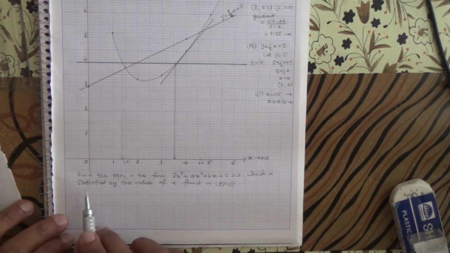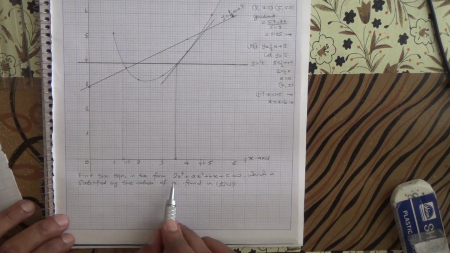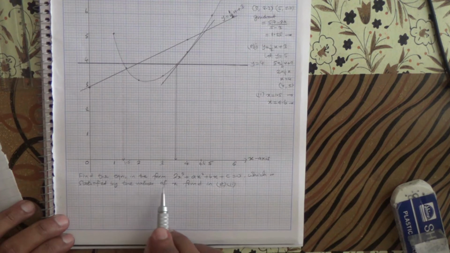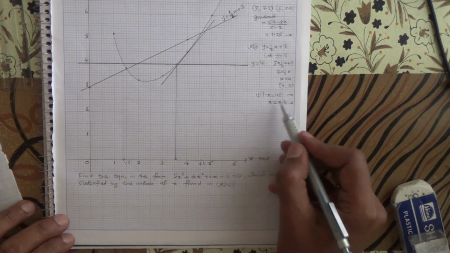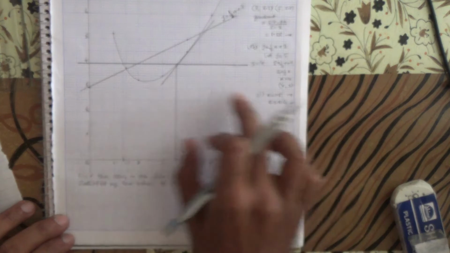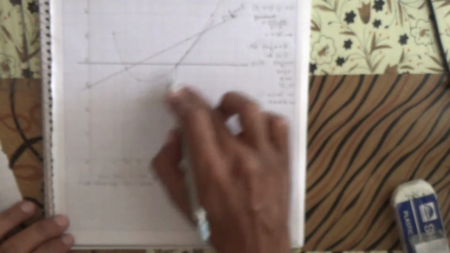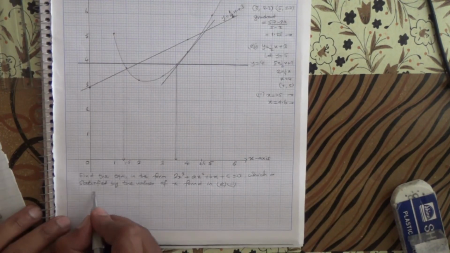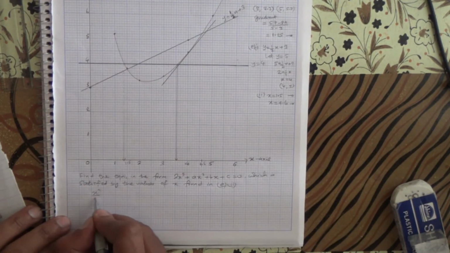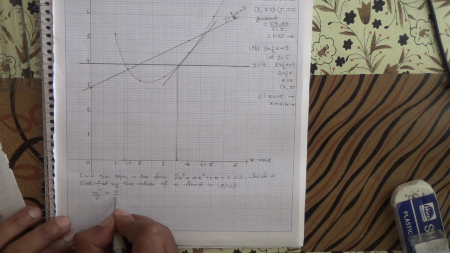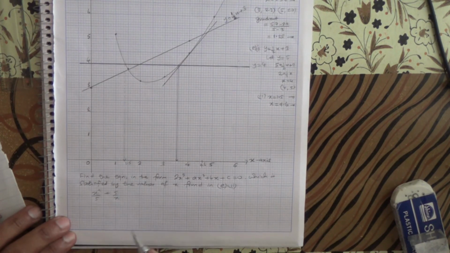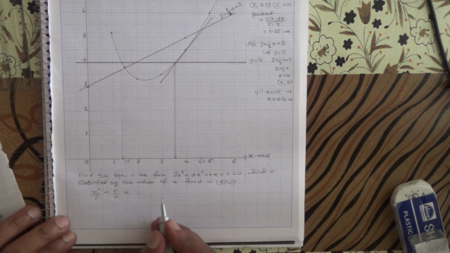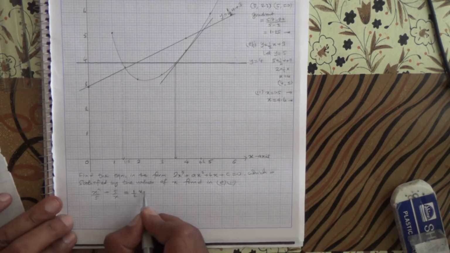And for the last part, we need to find the equation in the form of 2x cubed plus ax squared plus bx plus c is equal to 0, which is satisfied by the values of x found in the second part here. Now, the values found here are the intersection of these two graphs, this line and that graph. Okay, the graph we're looking at is x squared divided by 5 plus 5 over x, and that should be equal to the other equation, half x plus 3.